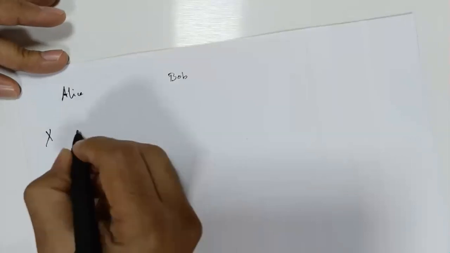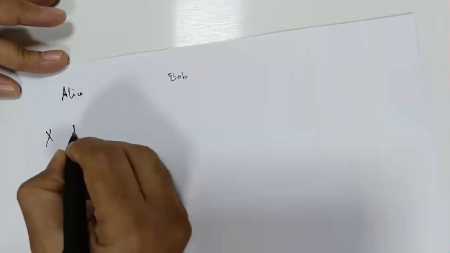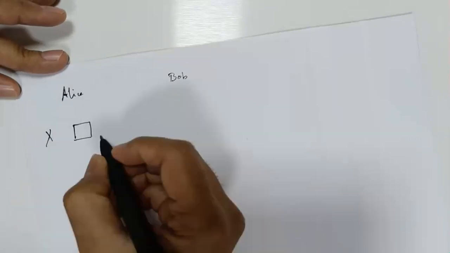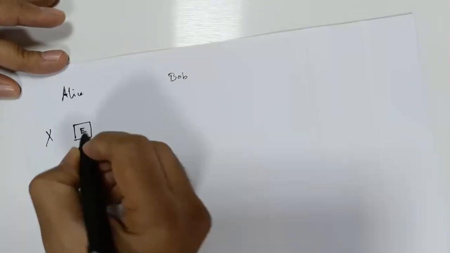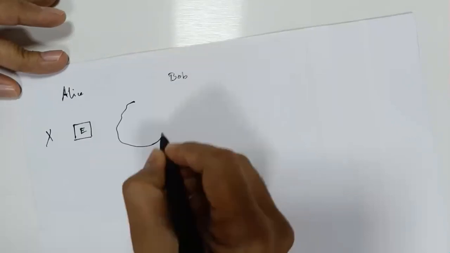So what you do is you use some encryption and then you send the encrypted message over the internet.